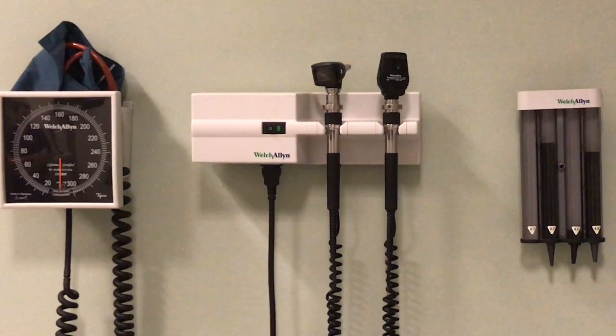Welcome to the Doctoring 1 HEENT cluster exam. The HEENT exam differs from the previously learned cluster exams because it is a body area exam incorporating elements of multiple organ systems and requires special tools, the otoscope and ophthalmoscope, as part of the exam.